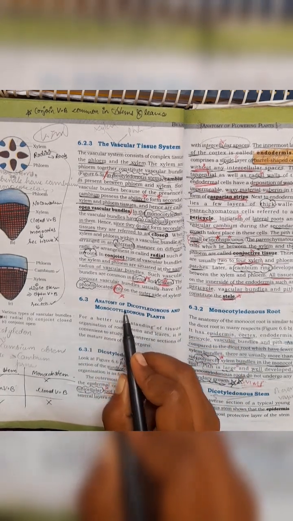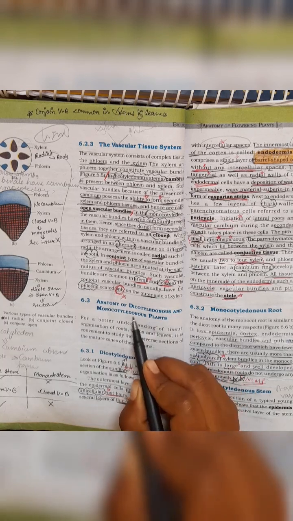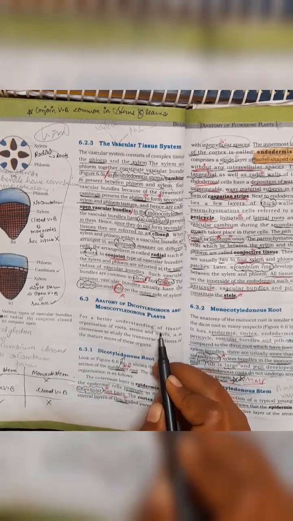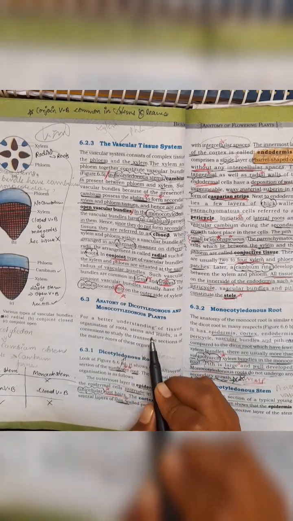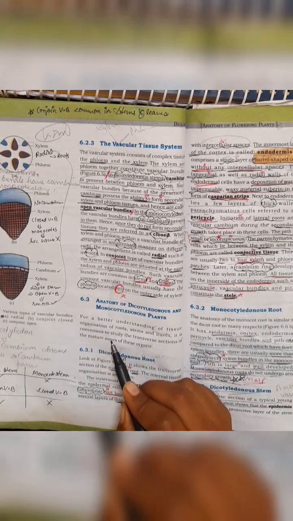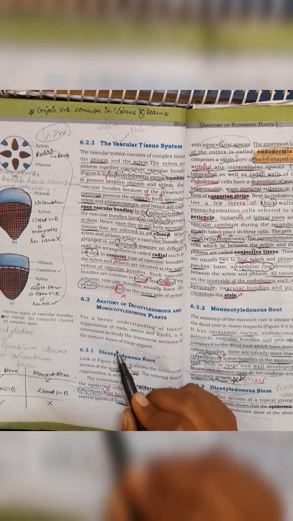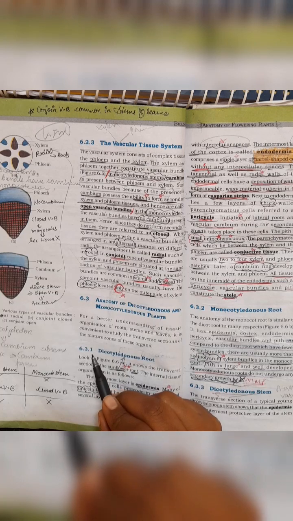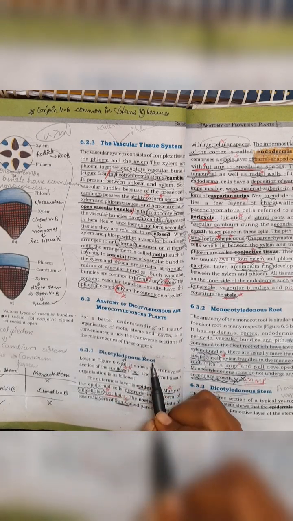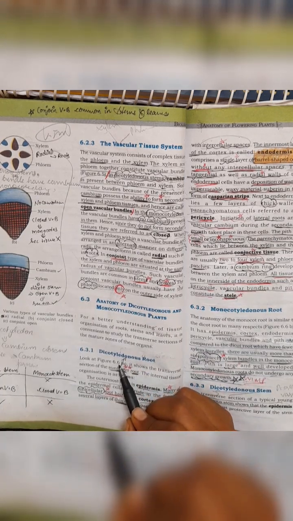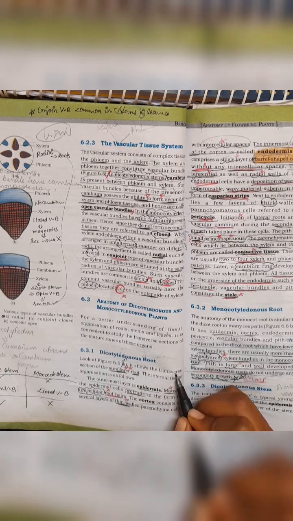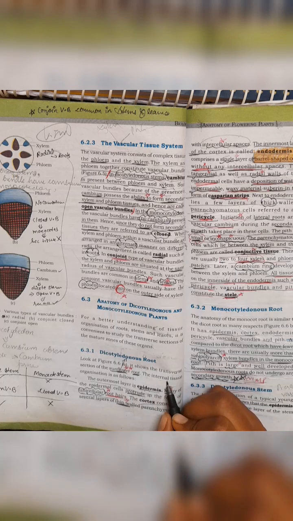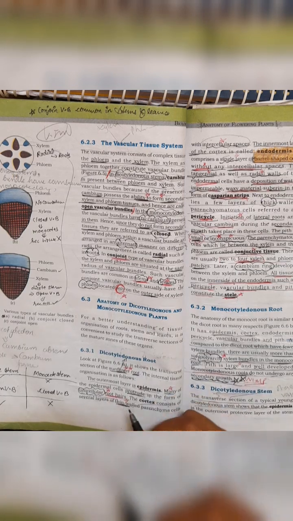6.3 Anatomy of dicotyledonous and monocotyledonous plants. For a better understanding of tissues, organization of roots, stems and leaves, it is convenient to study the transverse section of the matured zones of these organs. 6.3.1 Dicotyledonous root. Look at figure 6.6a. It shows the transverse section of sunflower root. The internal tissue organization is as follows.